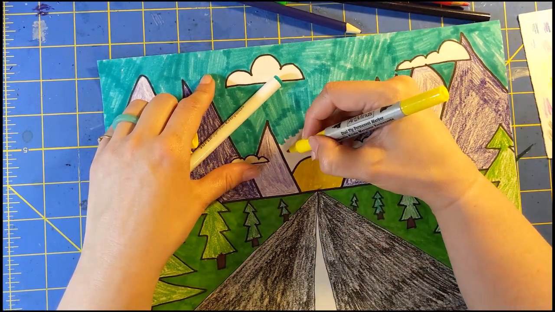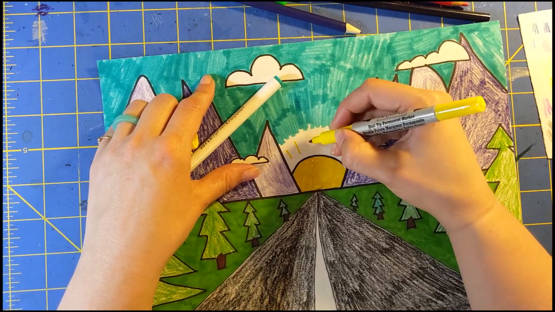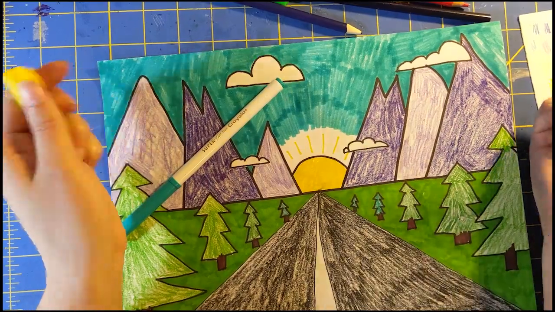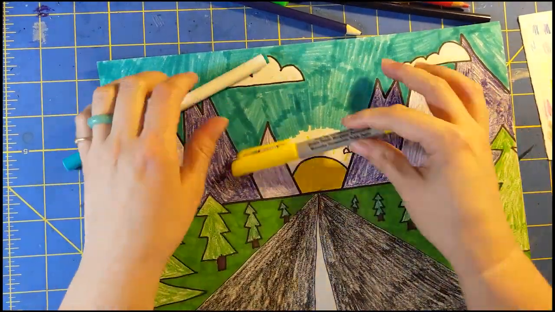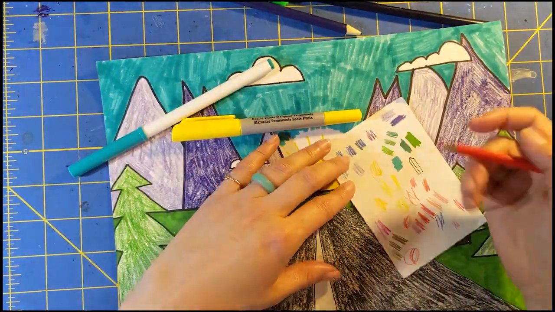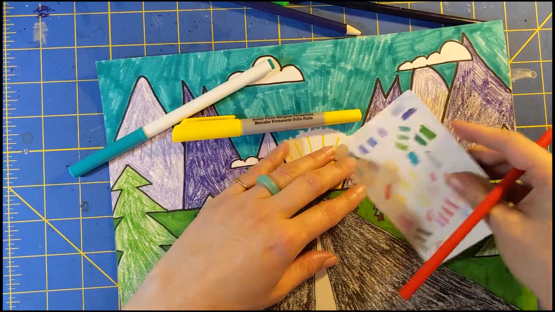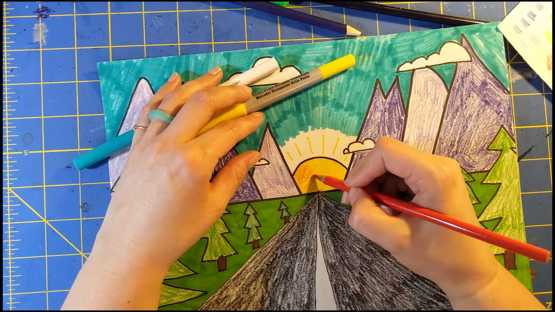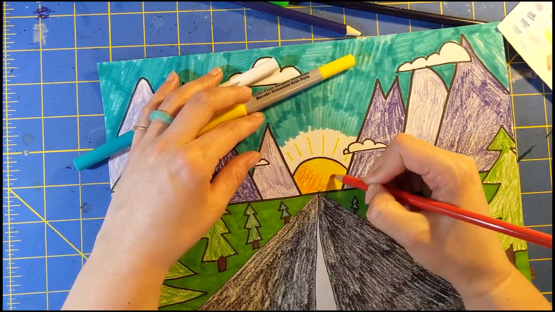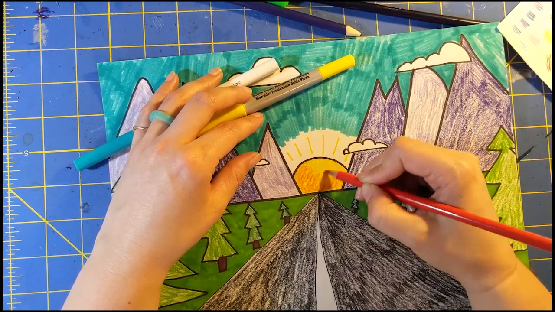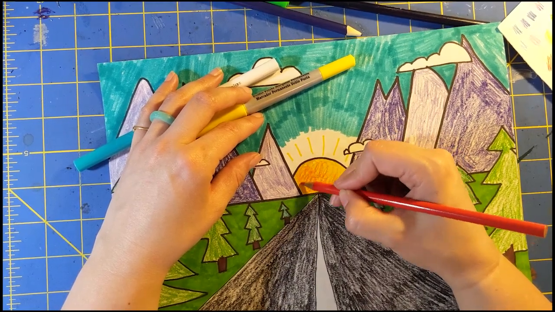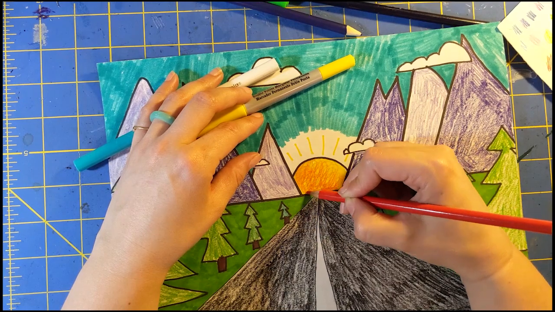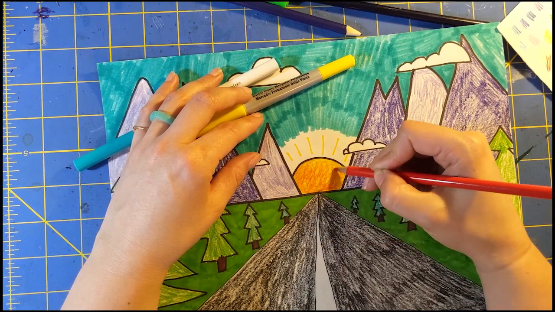I'm going to just put some lines for the burst. So what I'm going to do is I'm going to grab an orange. Let me check. Yep, it's orange. I'm going to add some swirls of orange really lightly on the inside. So the background of the sun is yellow, but then I'm adding some color pencil on top of the marker to create some depth and some difference.